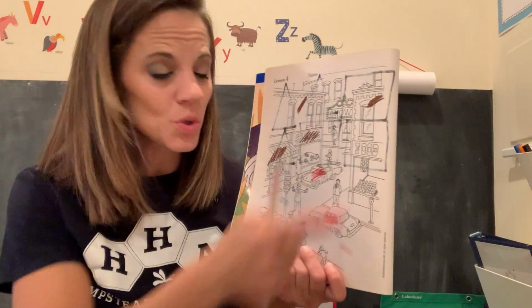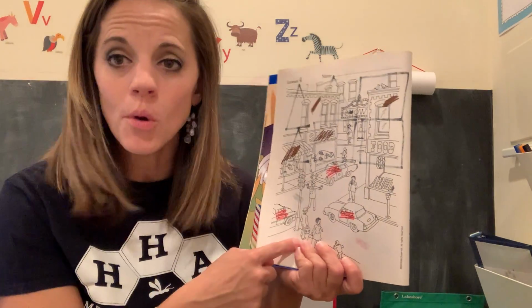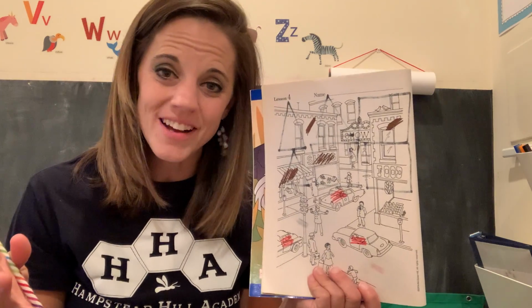I gave you rules for the buildings and the cars. I didn't give you any rules for the people. You can color them any color you want, okay?